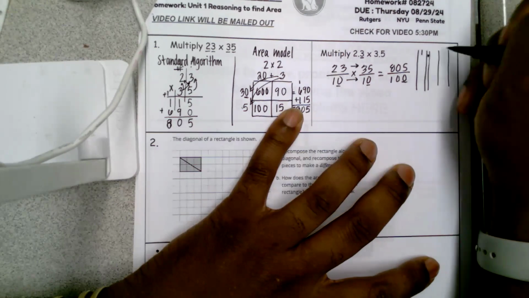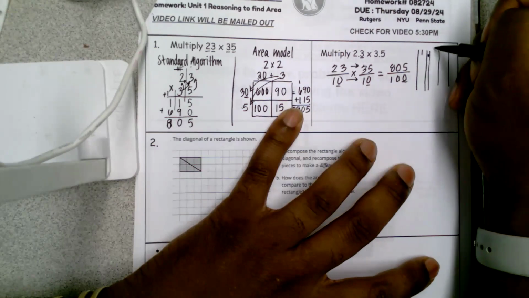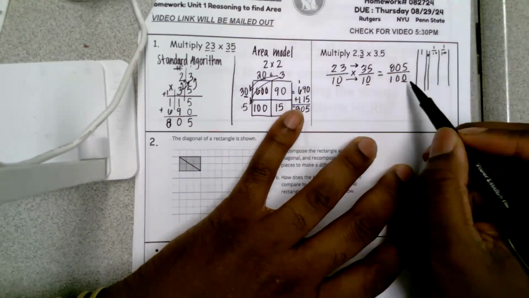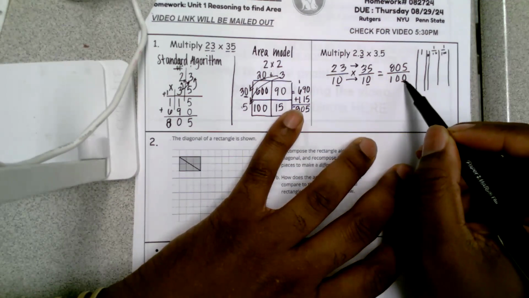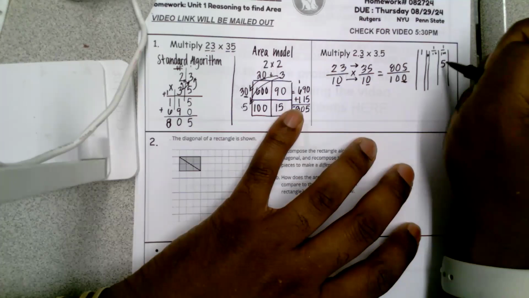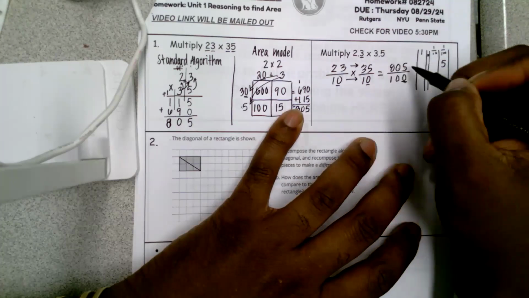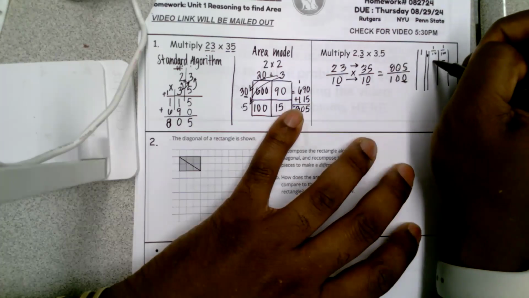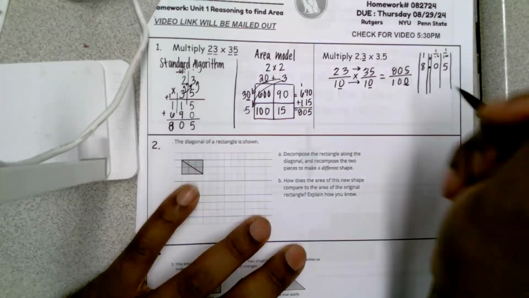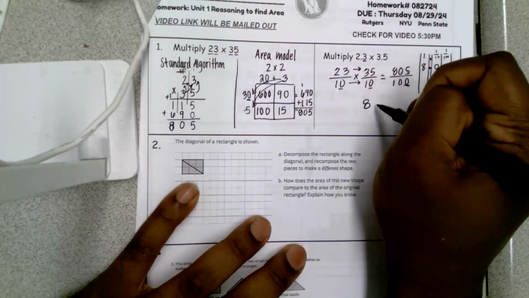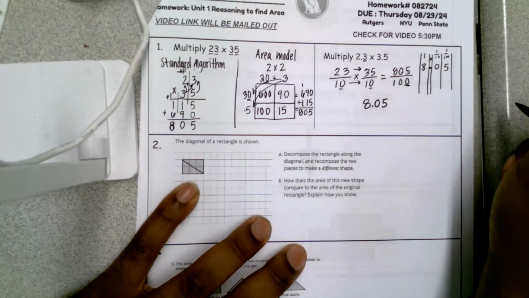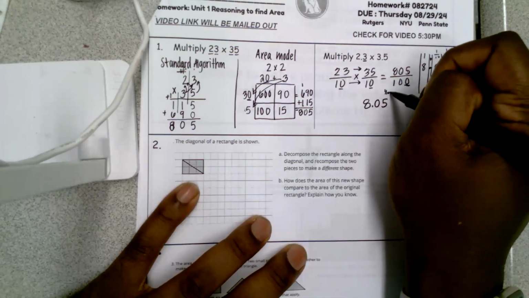So here you have your ones place, decimal point, tenths place, and hundredths place. The last digit of 805, which is the 5, goes in the hundredths place. Then you just build your numbers from there. So your answer is going to be 8 and 5 hundredths, because this 5 ends in the hundredths place.